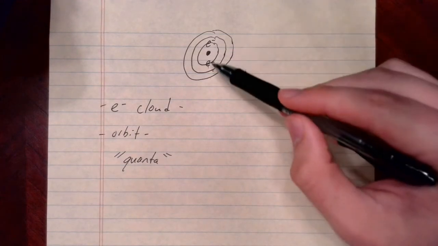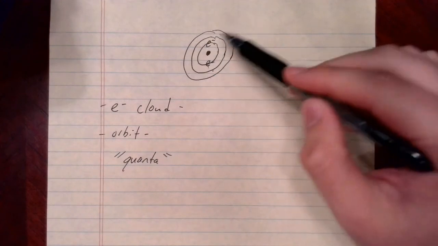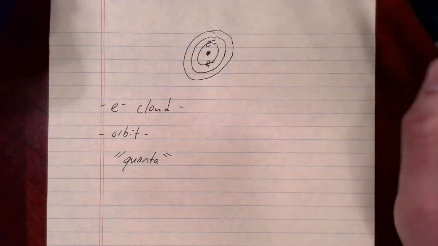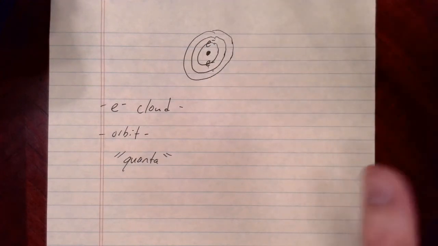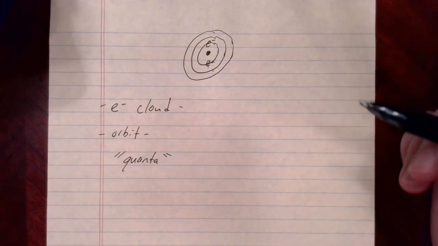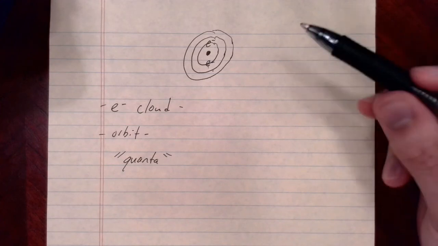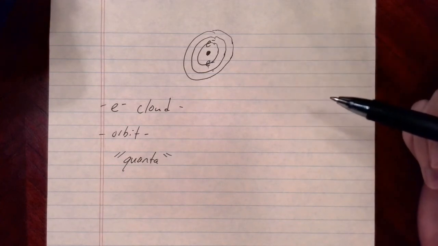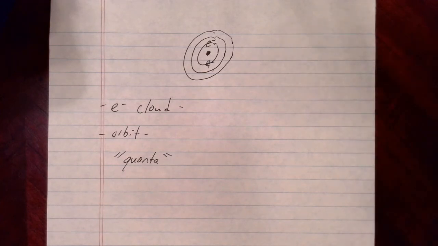In the Bohr model, we have these very defined areas where we can find an electron. We now know that's not exactly true. What the quantum mechanical model does is predict the probability of finding an electron in a certain place. So we can do calculations to predict where an electron might be, and the probability that we find it there.